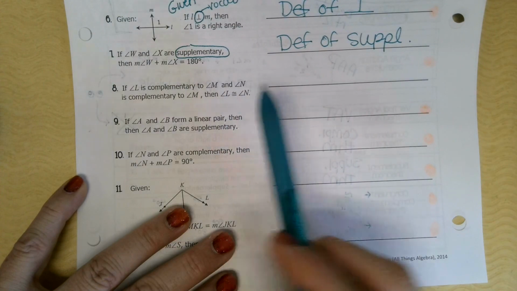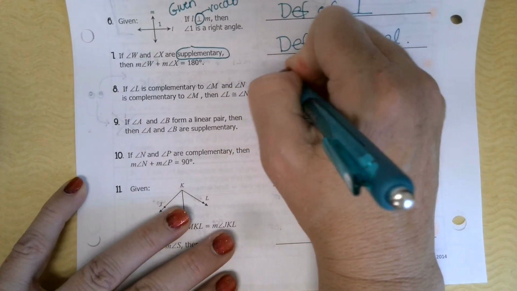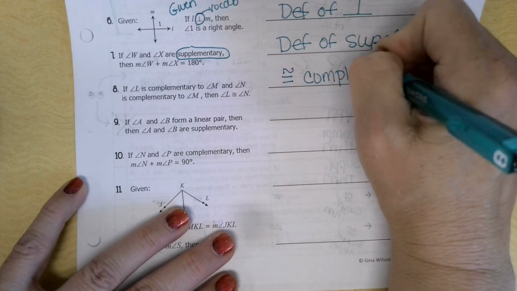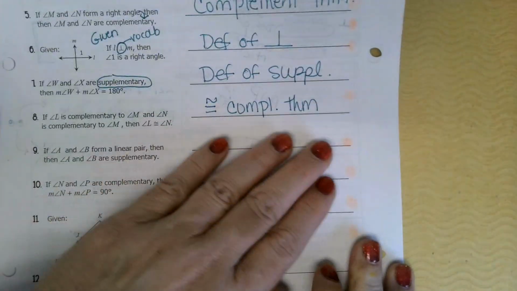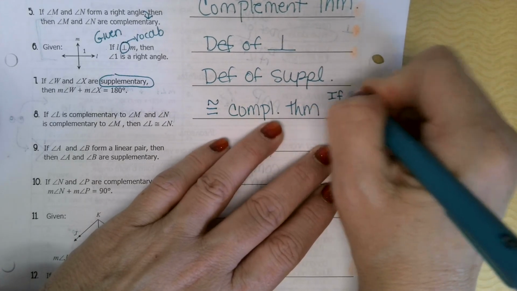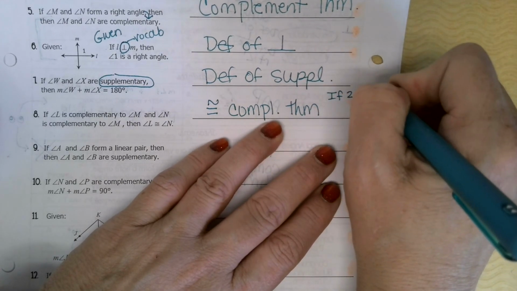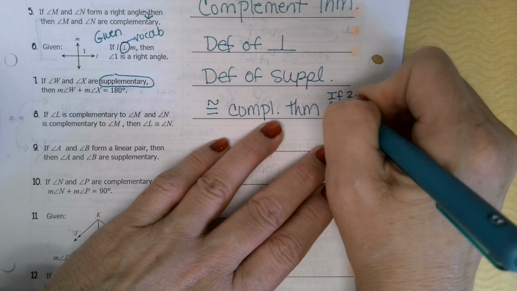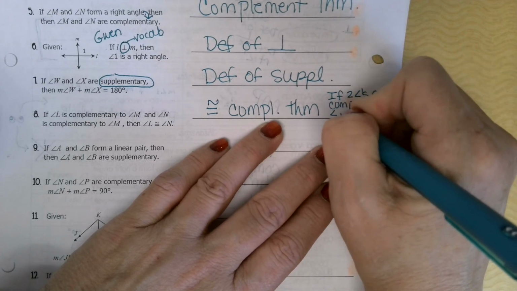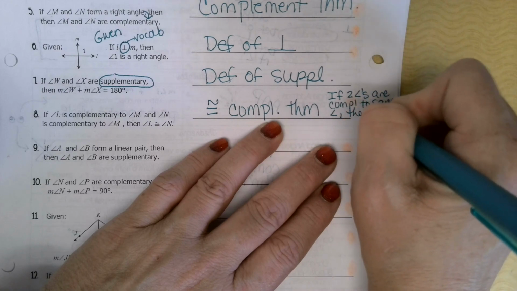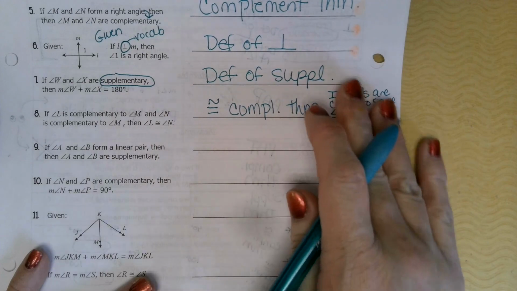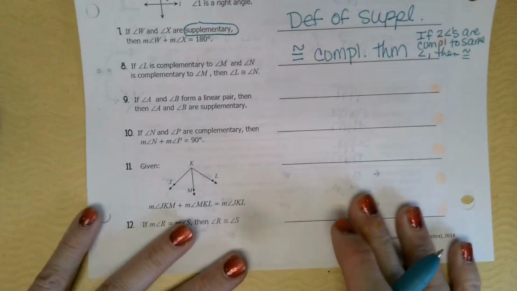And so it's going to be the congruent complement theorem. And if you wanted to write it out in words, you could say, if two angles are complementary to the same angle, then they are congruent. Okay, so if you can't remember this one, you can write it out in words.